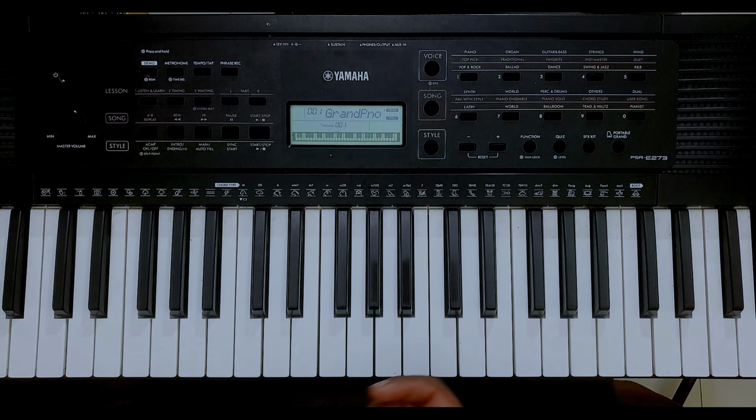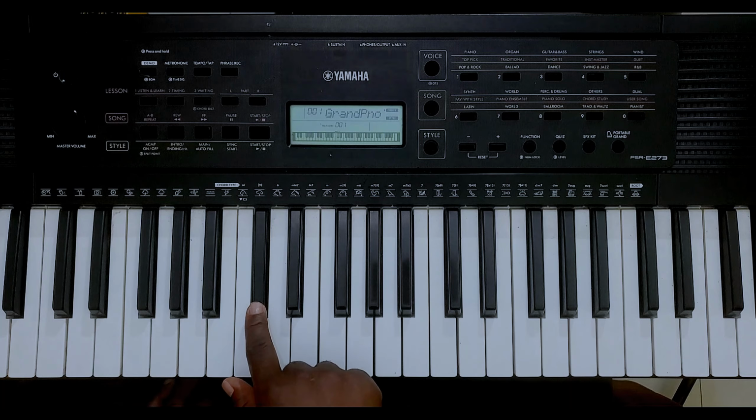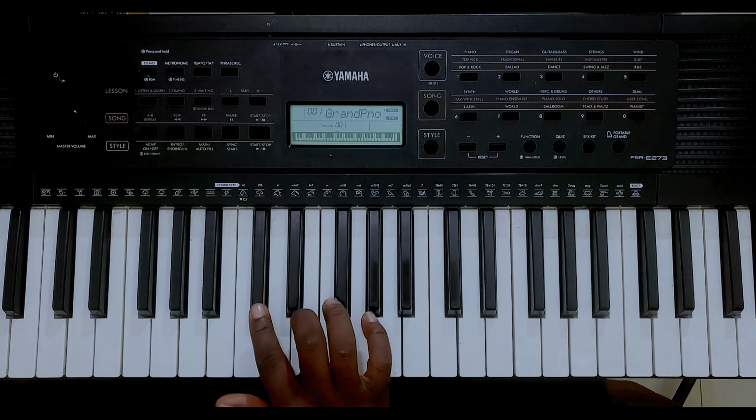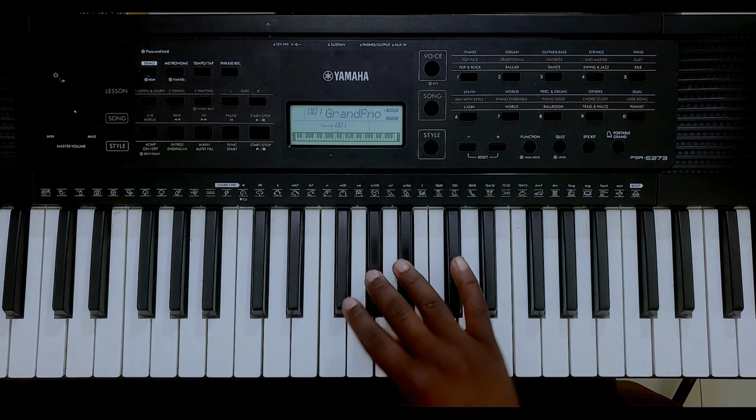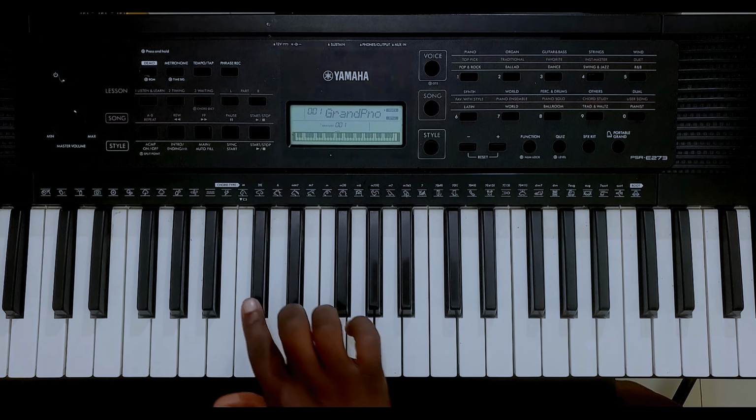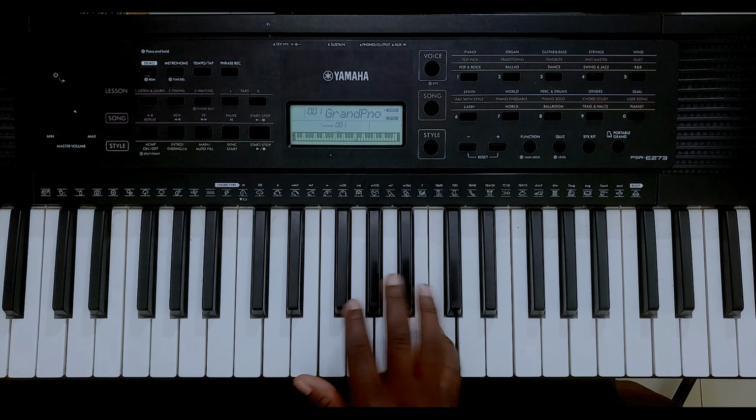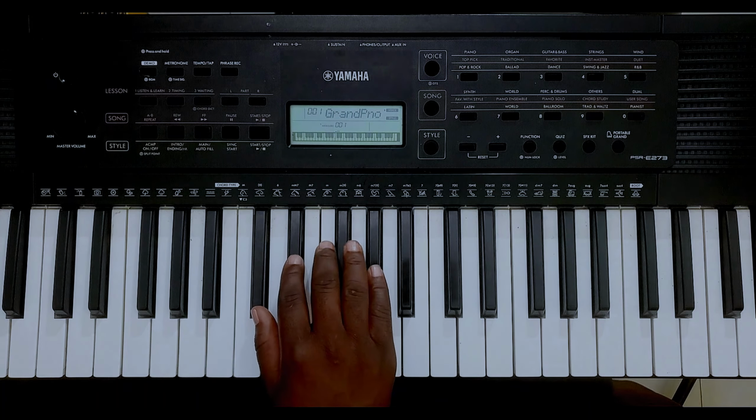Does it work for other keys? I will say C sharp. So C sharp, the scale goes like, that's the scale, do, re, mi, fa, sol, la, ti, do. So I will just align my fingers like that.